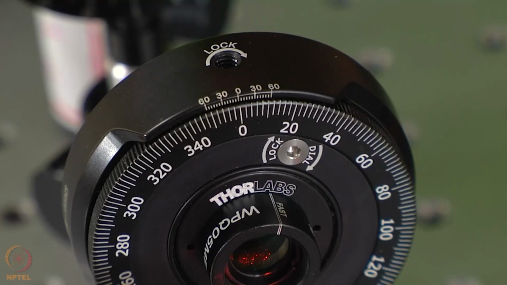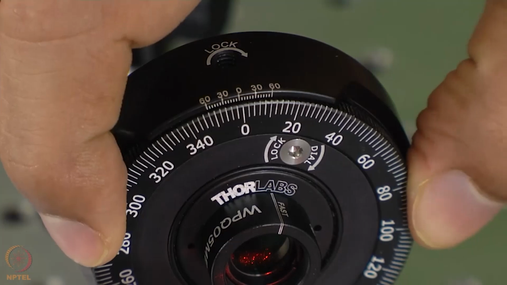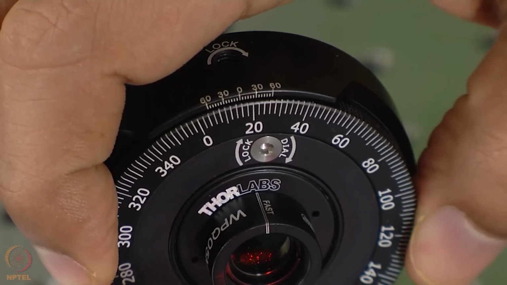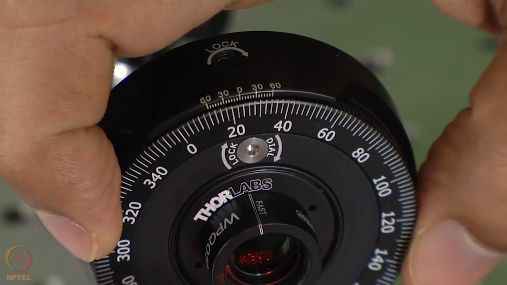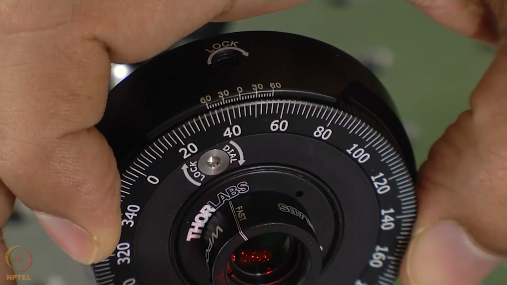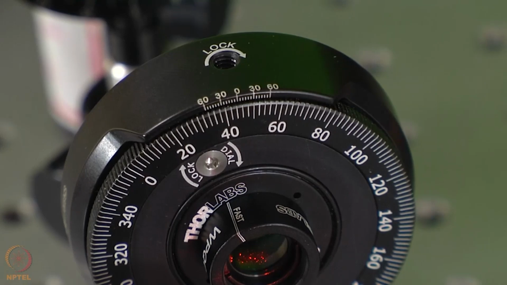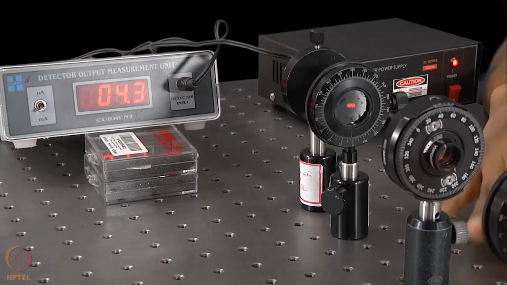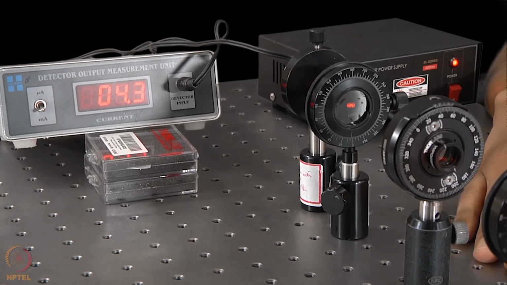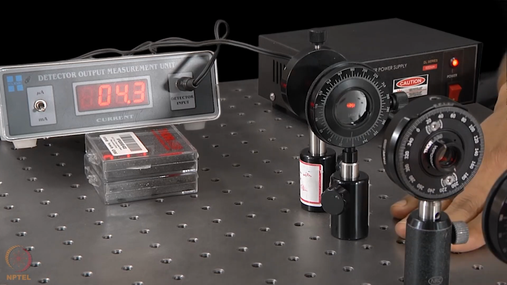So now the quarter wave plate is placed at 0 degree. From here, if I rotate the quarter wave plate by 45 degree, so I have rotated the quarter wave plate by 45 degree. Once I rotate the quarter wave plate by 45 degree, to make the fast axis of the quarter wave plate to be at 45 degree to the polarization of the input beam, the output of the quarter wave plate is going to be a circularly polarized light.